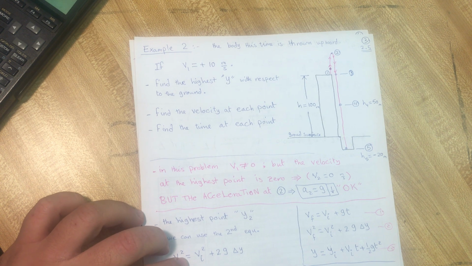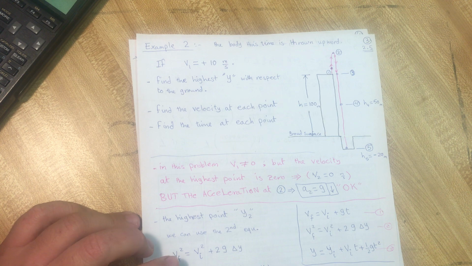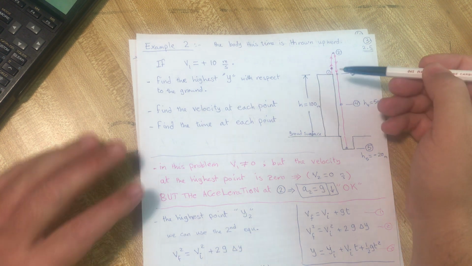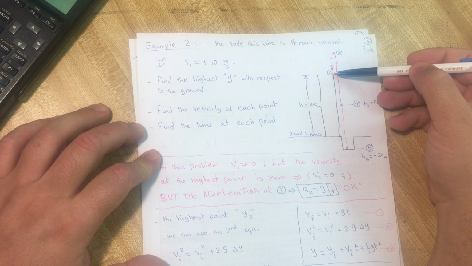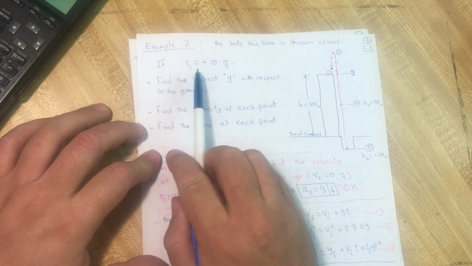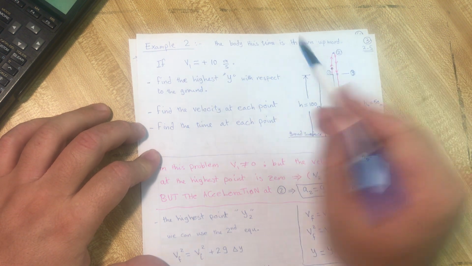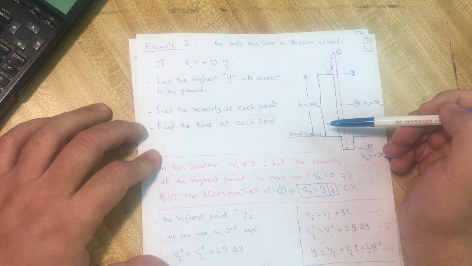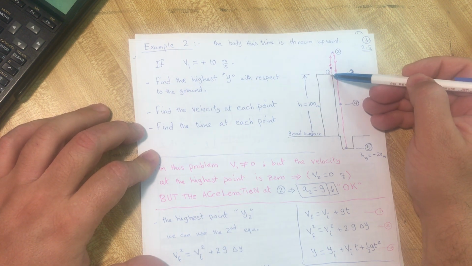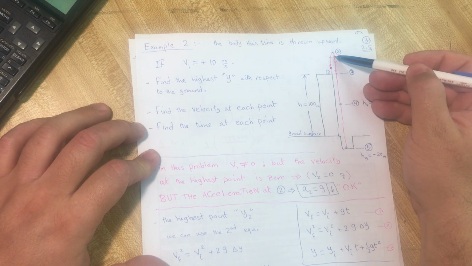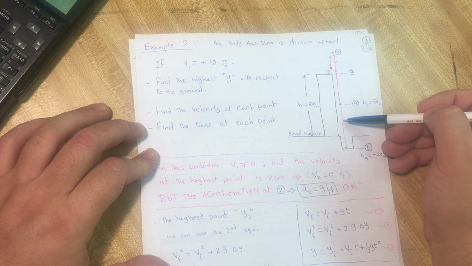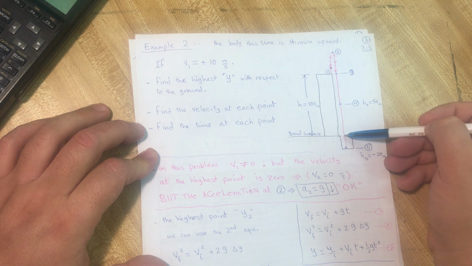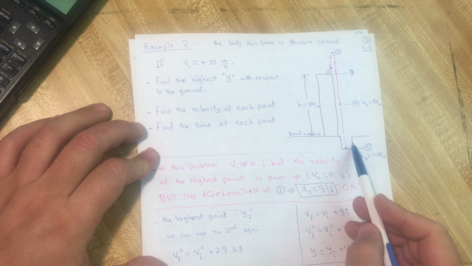Look at this second example, as one in the book. We have an object thrown from the top of that building with initial velocity positive 10 meters per second upward. Positive means upward. Then this object will reach a highest point, then it will fall again to reach the ground surface, and we have a hole or a well near this building.